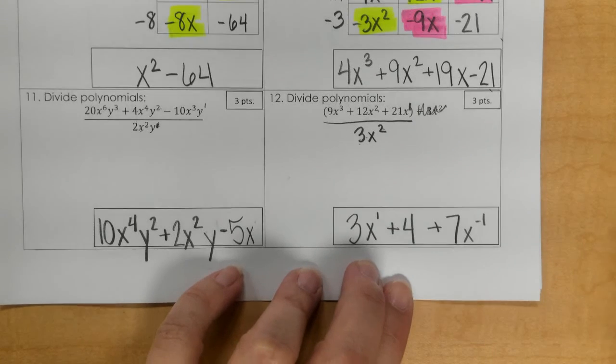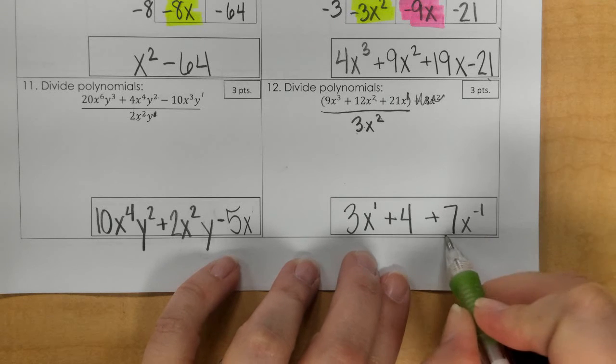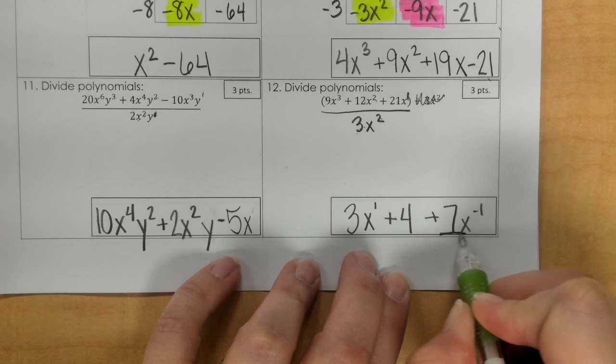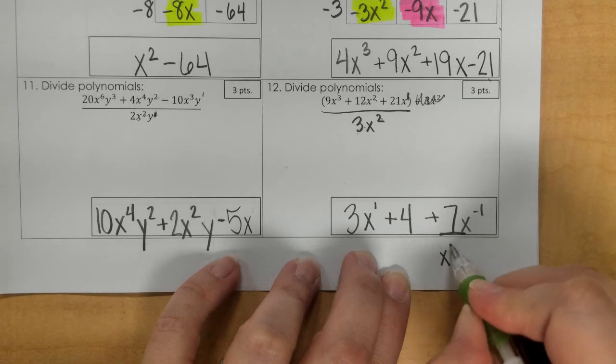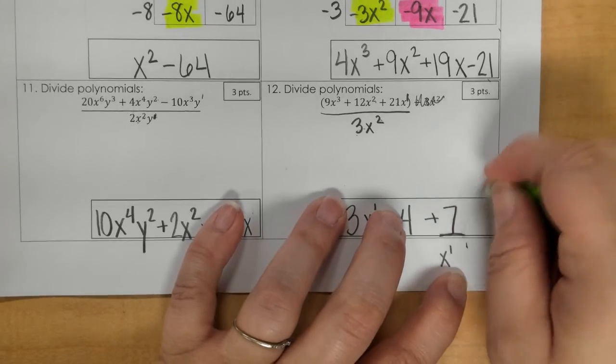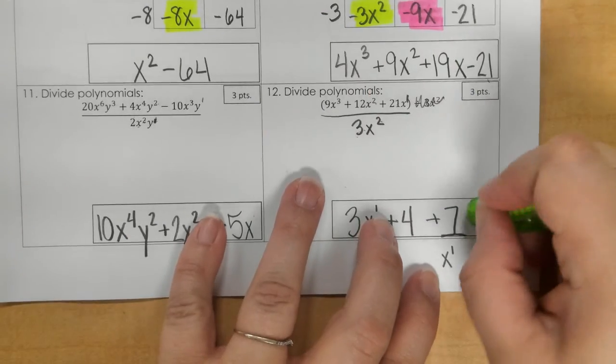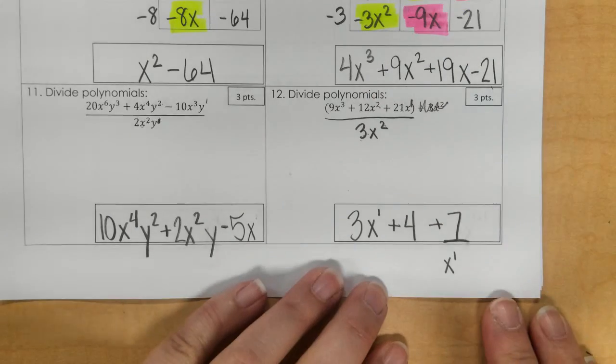And we discussed in class that we can't have a negative exponent. So we need to put this as a fraction and bring this to the bottom of the fraction, making it a positive 1. Make sure that you get rid of that negative. Okay, so this is how your final answer should look.